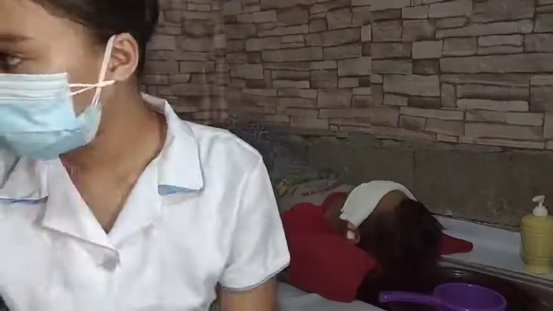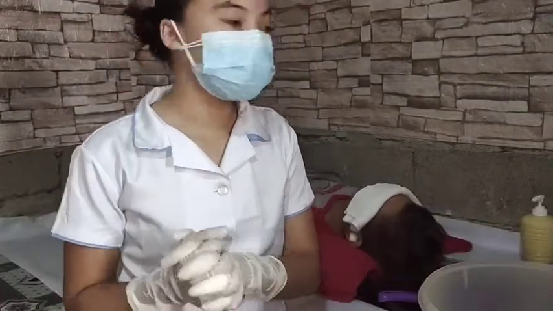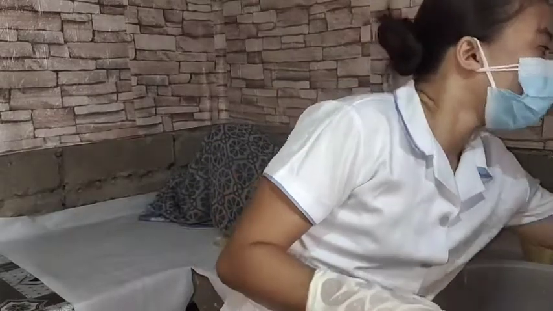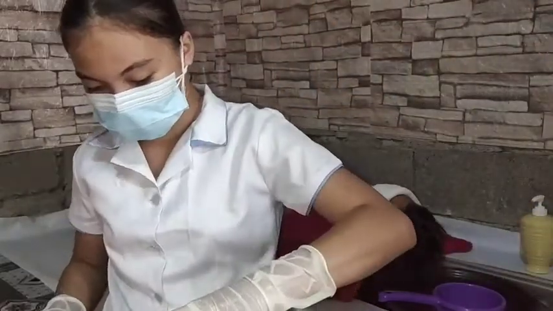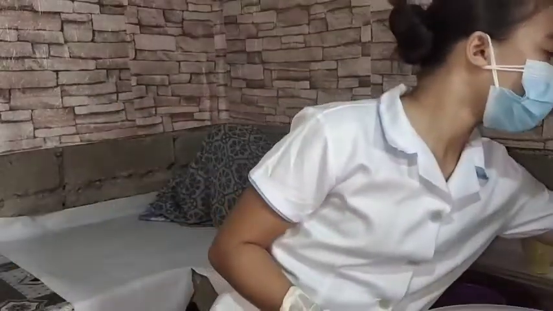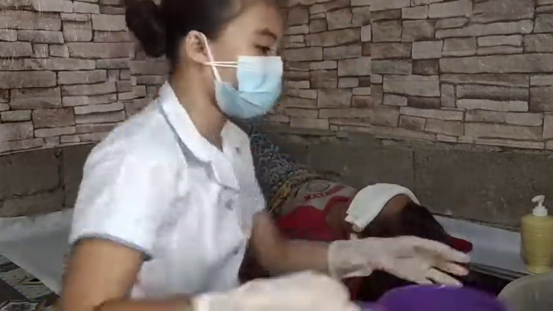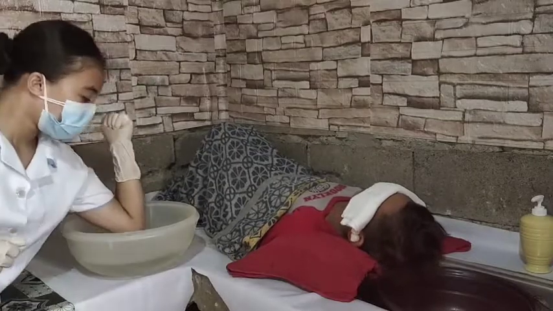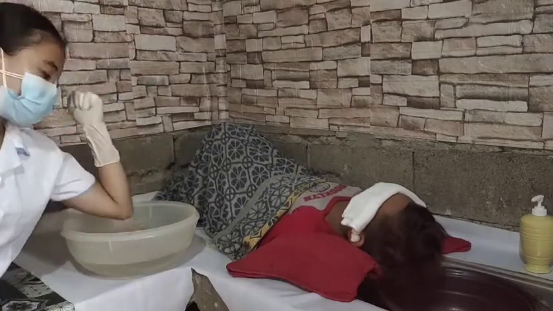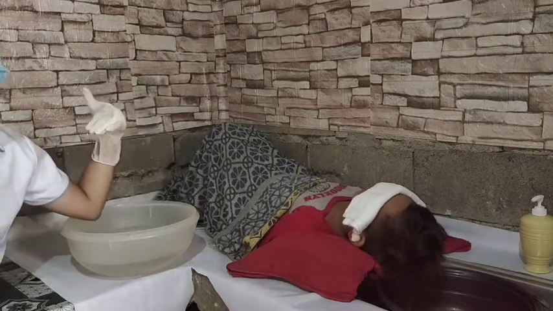After that, to wet his hair, we will mix the hot water and the cold water to get the perfect temperature of warm water. So this is the hot water. I'll be putting in cold water. And I'll be using my elbow to ensure that the water is already warm.